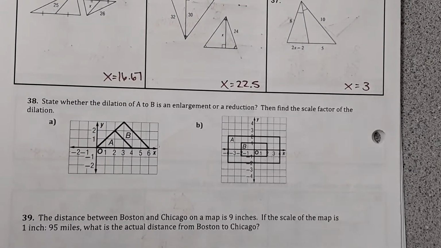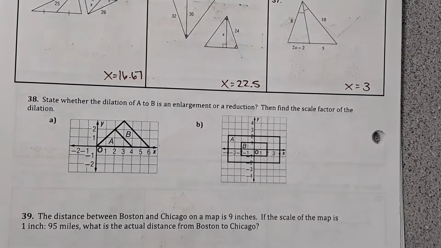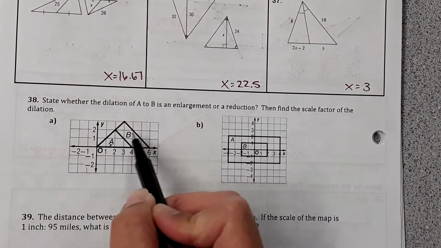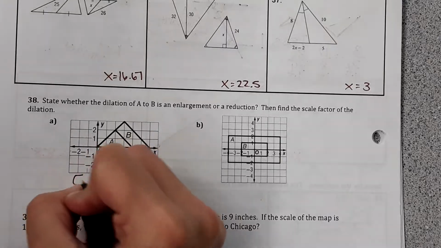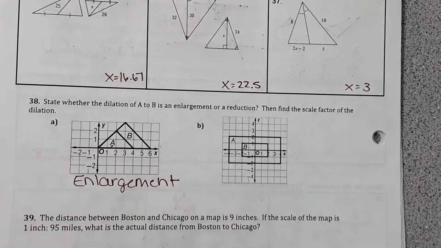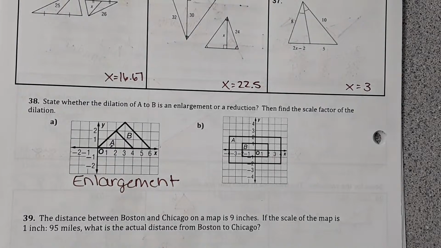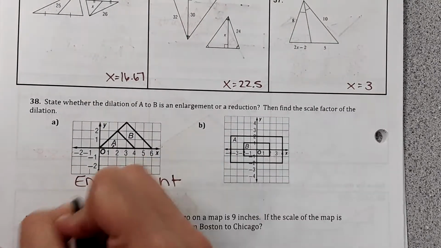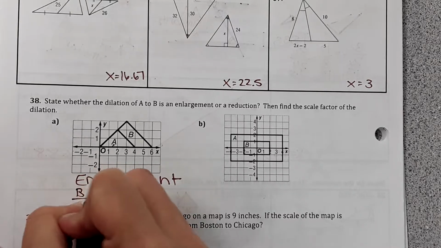And then 38, state whether the dilation of A to B is an enlargement or reduction, then find the scale factor of the dilation. So specifically A to B, A here in the first example is smaller than B. It's getting larger, so it is an enlargement. And then it wants to know the scale factor. So you do the second over the first, so B over A.